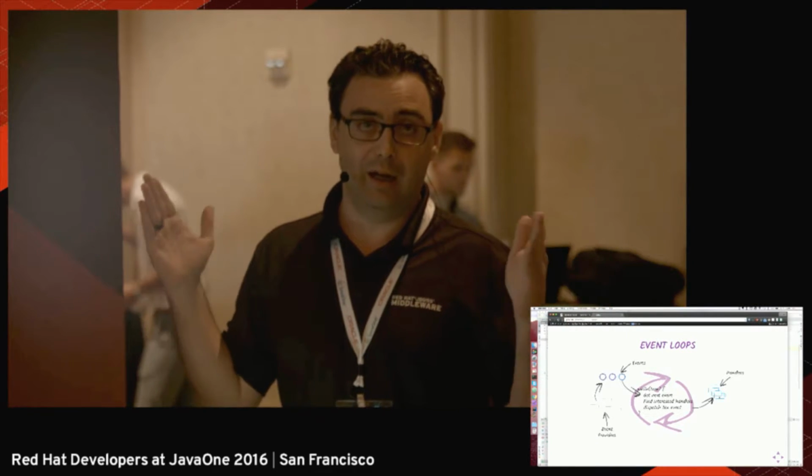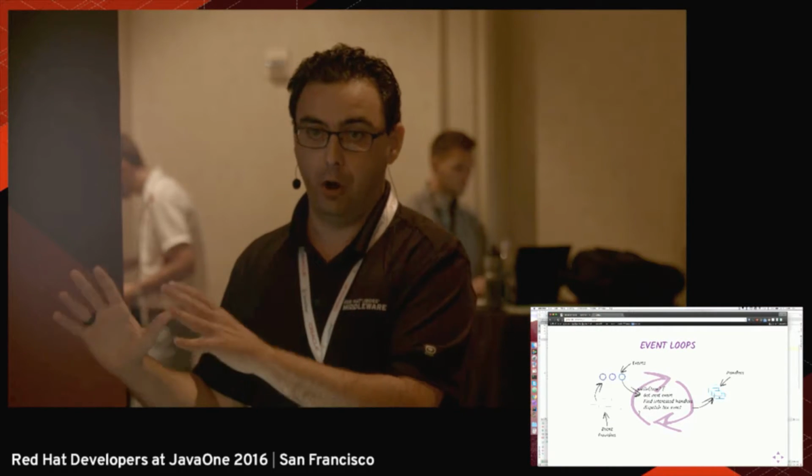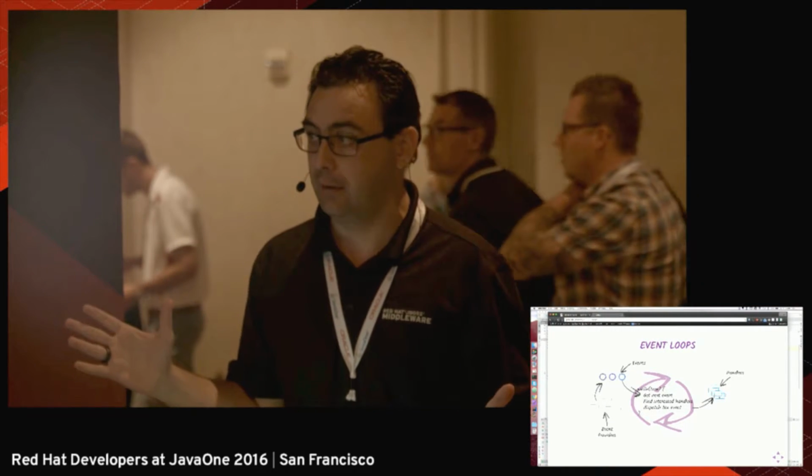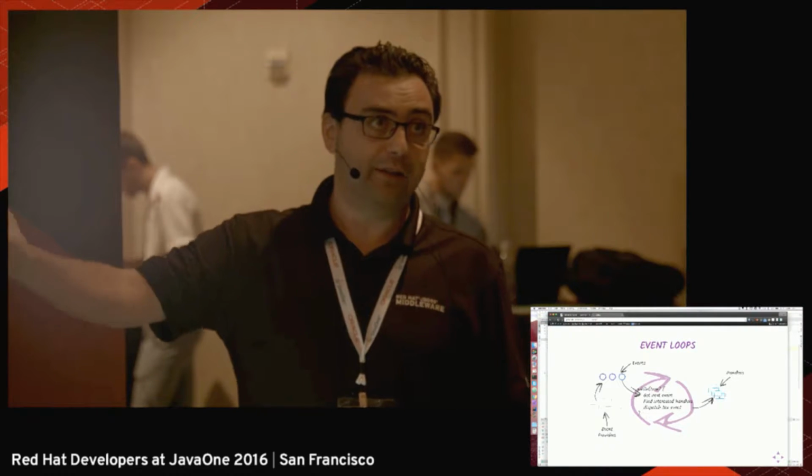So the golden rule is very simple. Never ever block the event loop, or the whole model collapses. If you don't block the event loop, this is going to be pretty fast. I will show you the performance at the end. It's really, really fast.